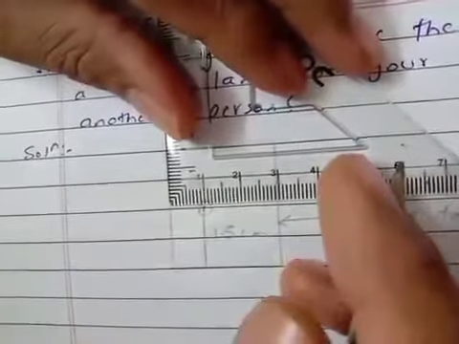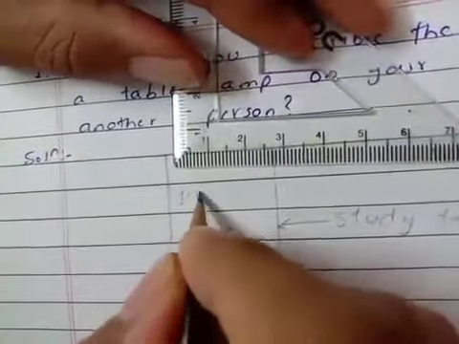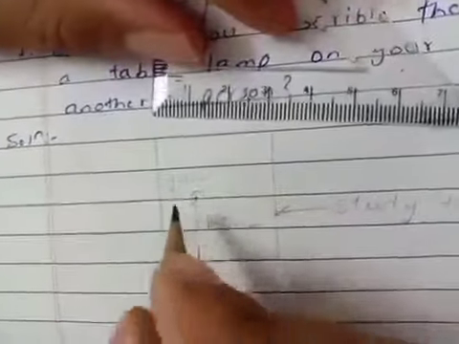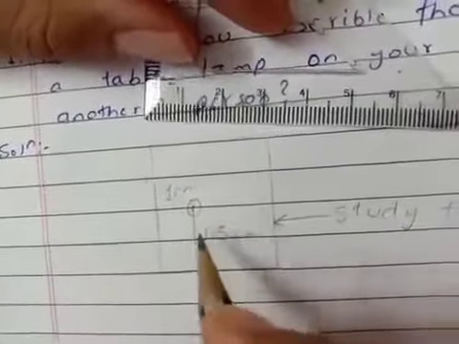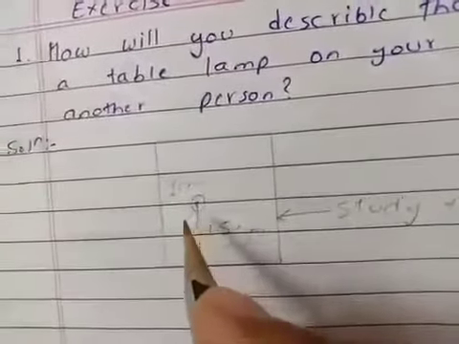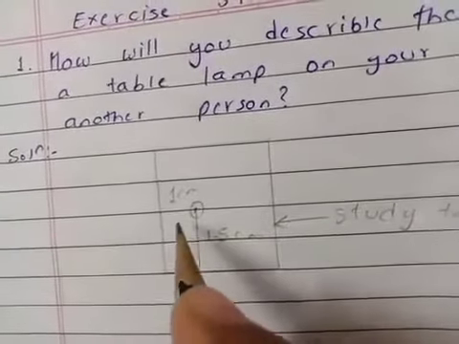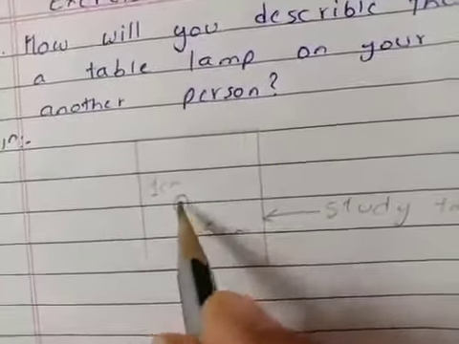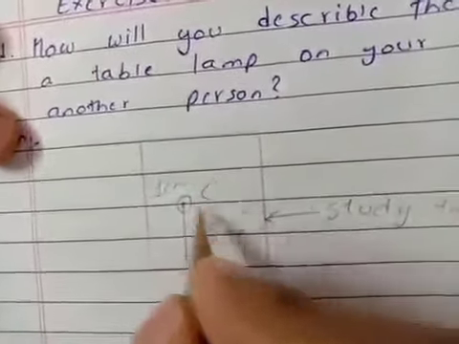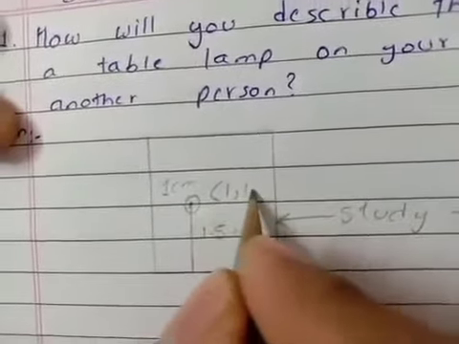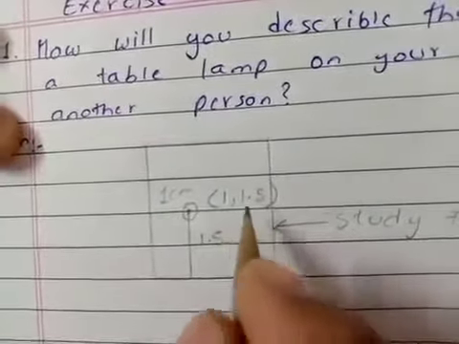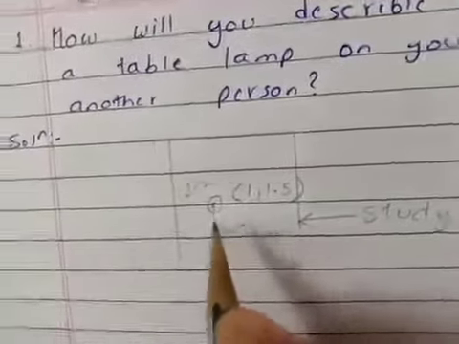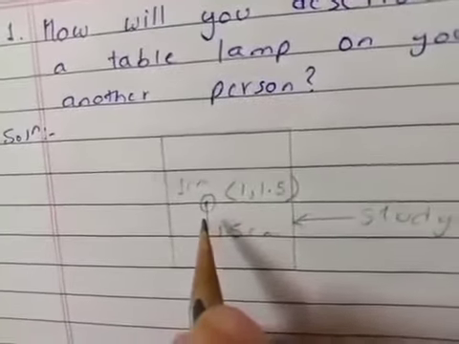And how much is this distance? This distance is 1 centimeter. Okay, so now how will you write this? As you remember, I have explained to you that to find the x coordinate we measure the distance from the y coordinate. So this distance is 1 centimeter. So how will you write? Open bracket 1, 1.5. Okay, this is the coordinate of the lamp.